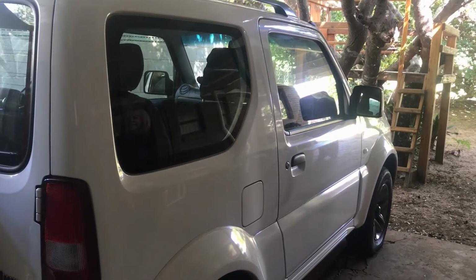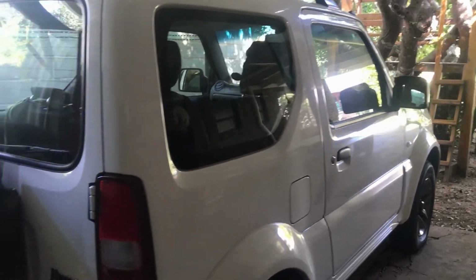And here is another example of a proper noun. My name is Krista, and you must remember that you always have to write it with a capital letter. Another example of a proper noun is my mom's car. It is a Suzuki Jimny.